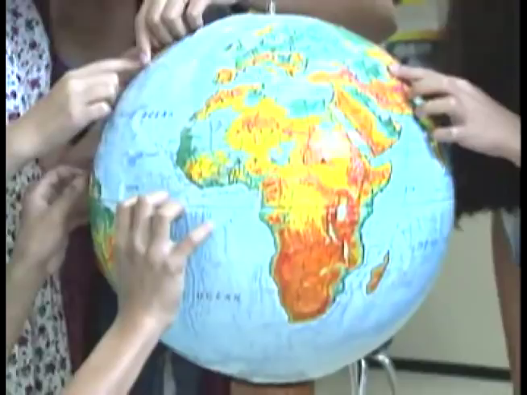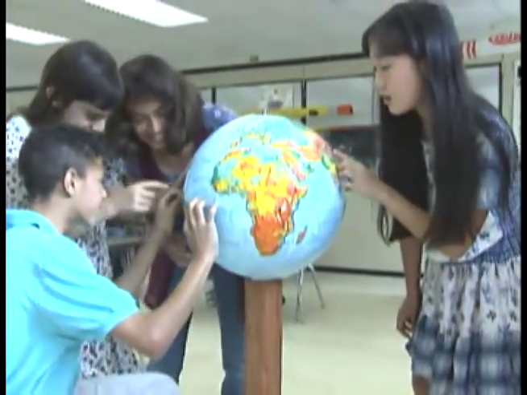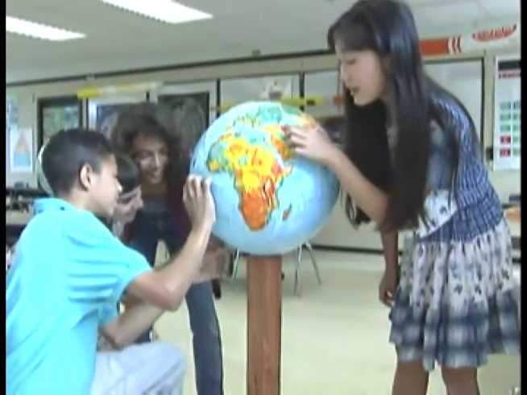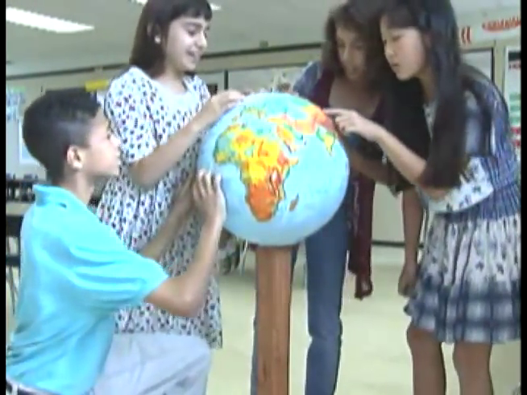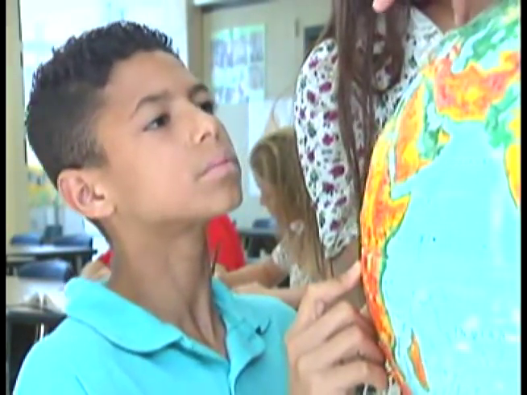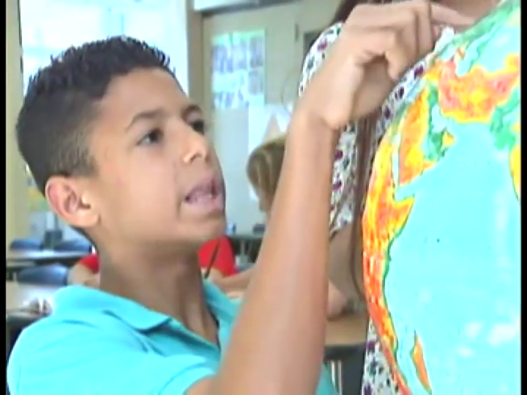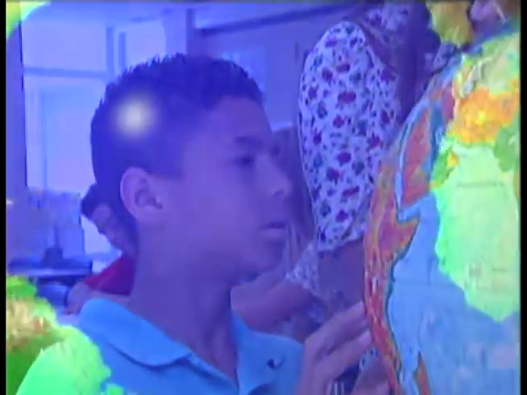We're all familiar with a globe. It shows what our planet looks like from the outside. It shows the great land masses called continents and the bodies of water called oceans. As useful as globes are, they are unable to show you one very important part of our planet, the inside.